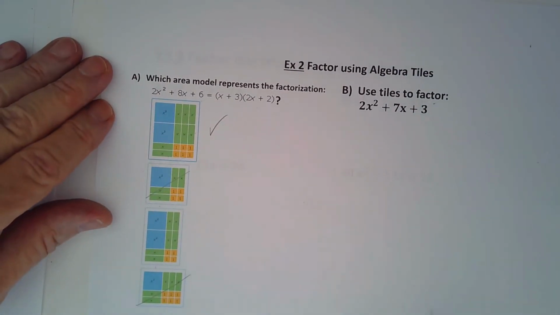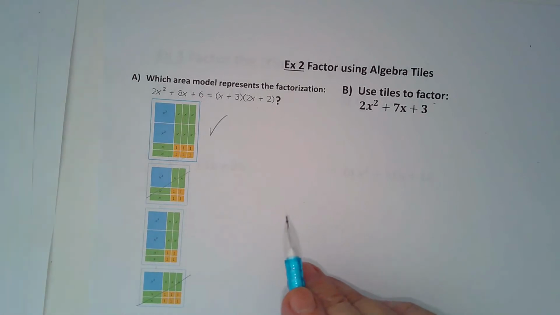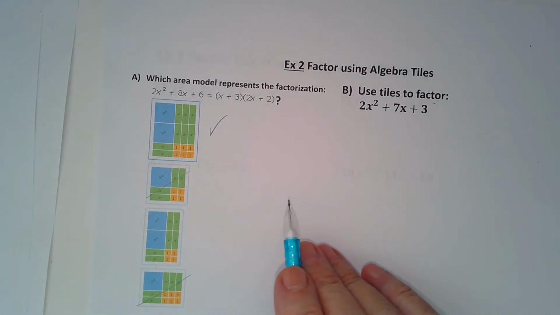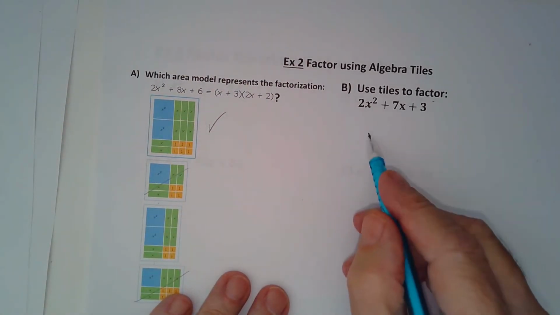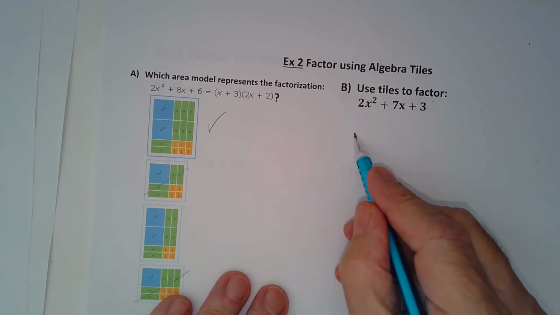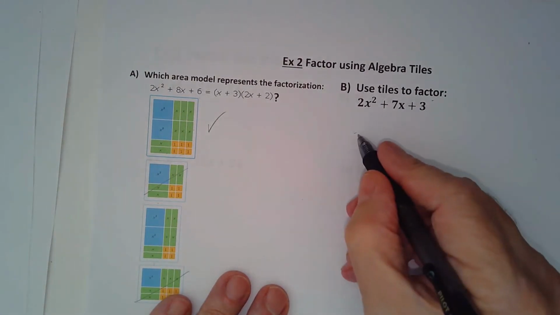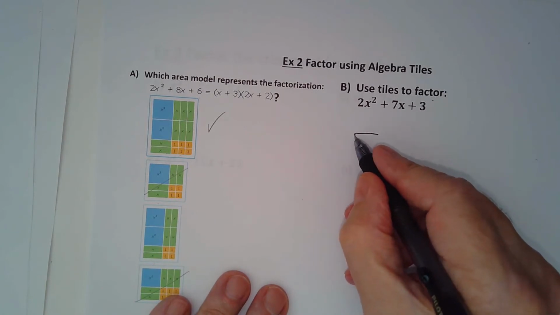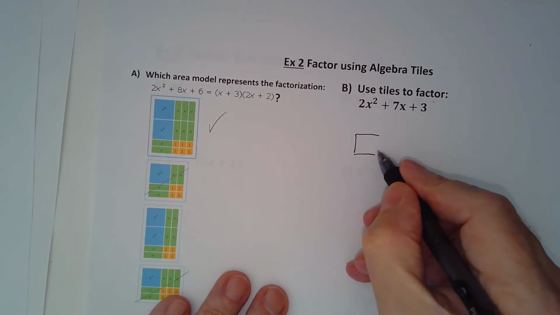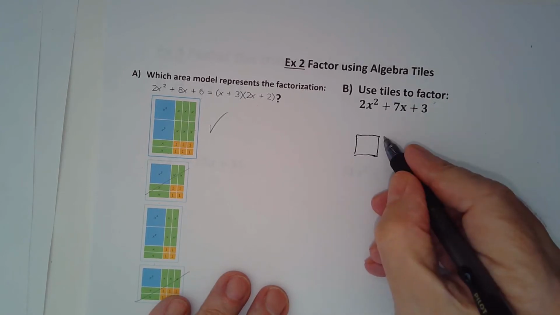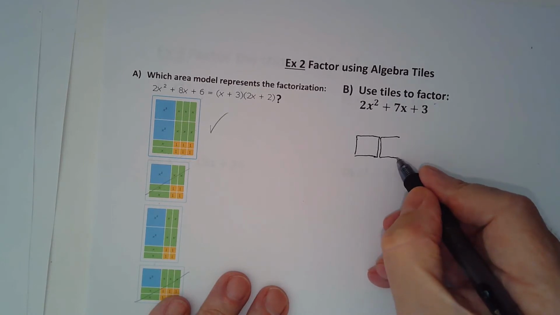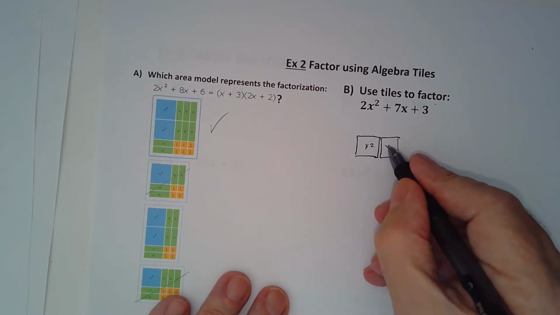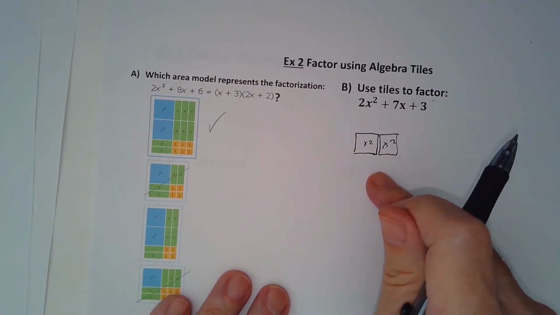Okay, so now let's use tiles to go ahead and do the factoring. All right, what I got here? I got 2x squares. So I'm just going to draw, let's use something a bit darker. I'm going to draw a couple of boxes. Here's an x squared, and here is an x squared. Okay. So I now have two x squares here.